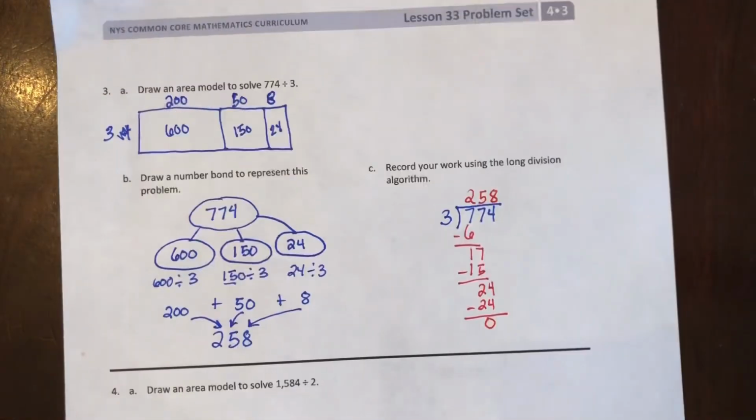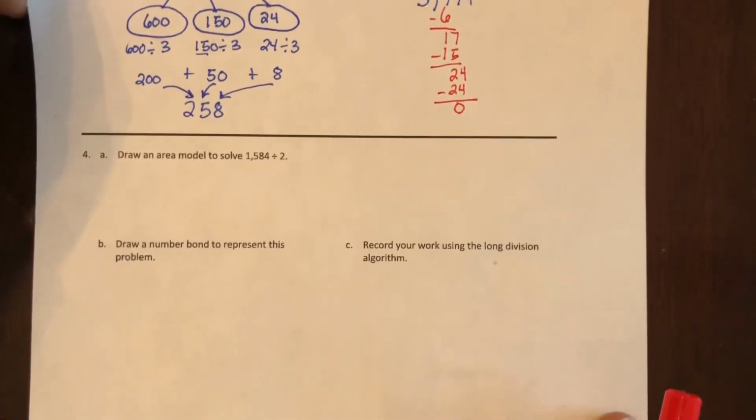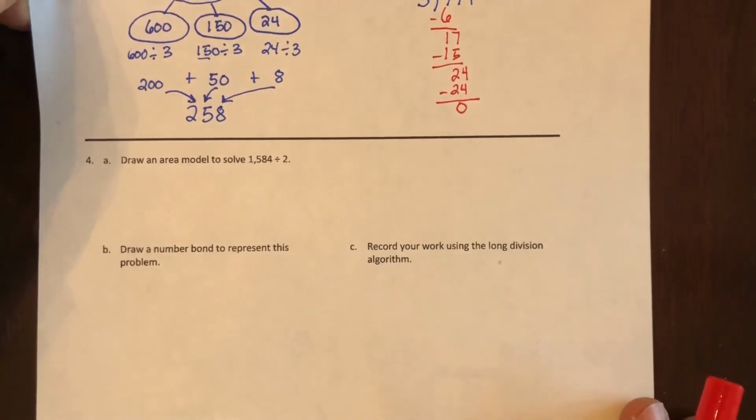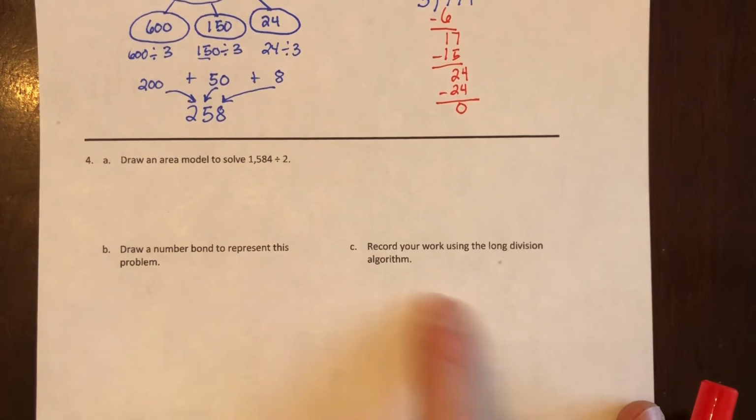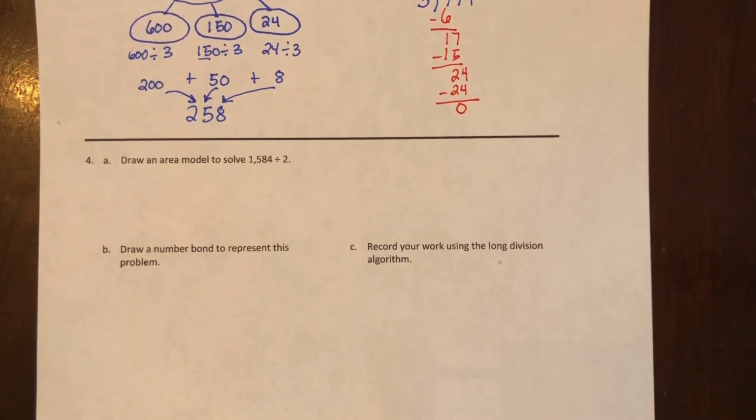Cool. So I have this crazy idea. What we're gonna do is we're gonna work backwards on the next one the whole way through, just to have fun at the end here, okay? All right, so record your work using the long division. So I got this area model. I gotta do the number bond, and then I'm gonna do this here. So let's work this whole thing backwards, okay? And see what we end up with.